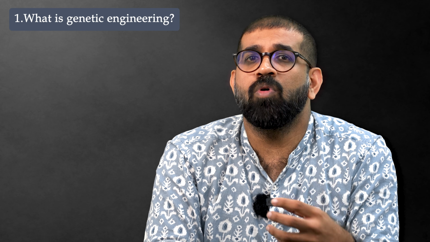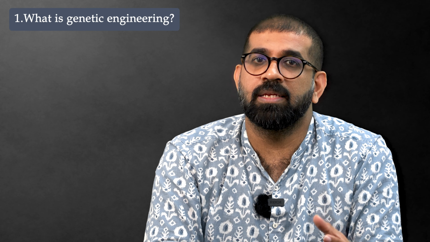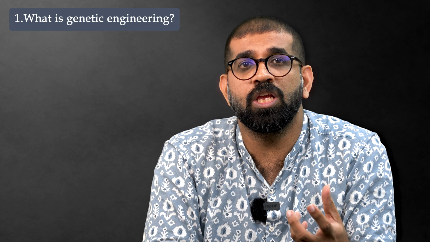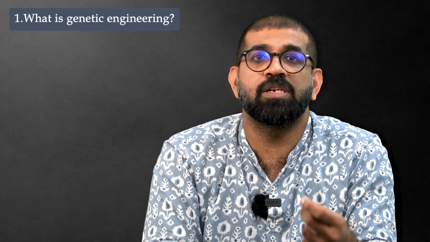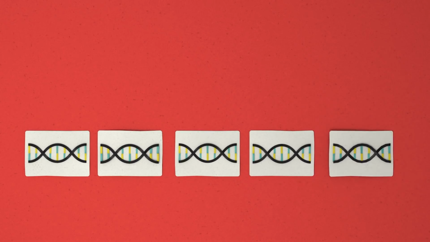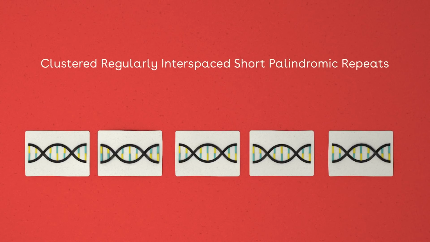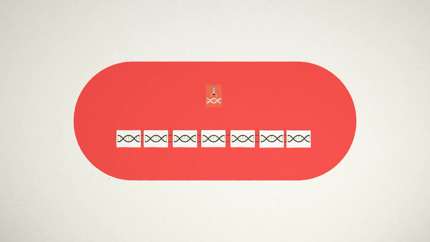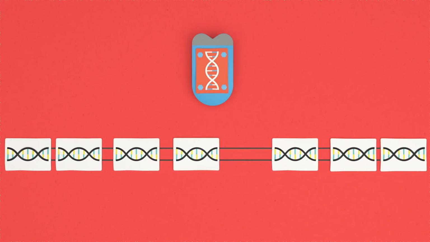Now, let us move to a more complex scenario. Imagine we discover a gene in one organism that produces a protein which results in a desirable trait. Current genetic engineering tools like CRISPR enable us to cut that gene and attach it to another DNA. So this enables us to bring that function found in one organism to another organism.